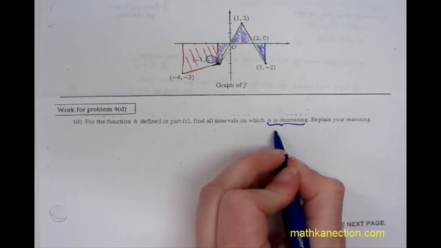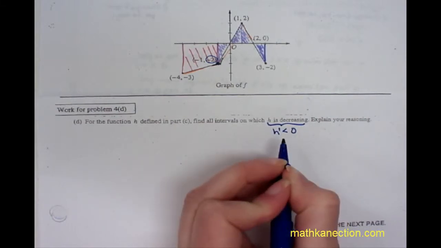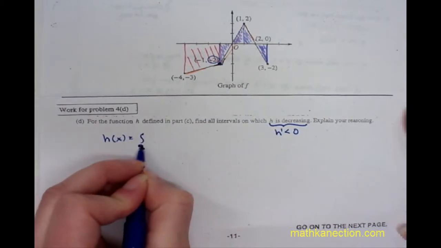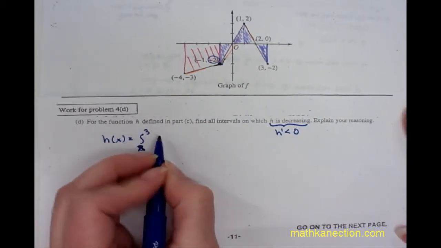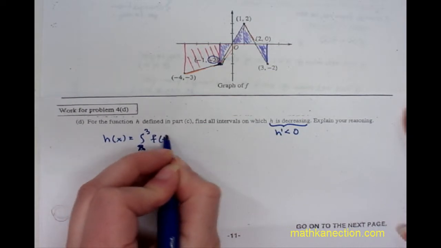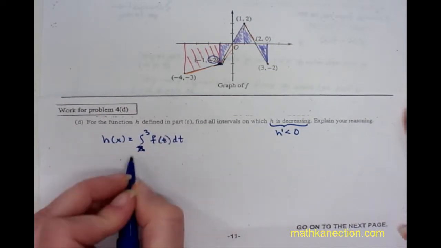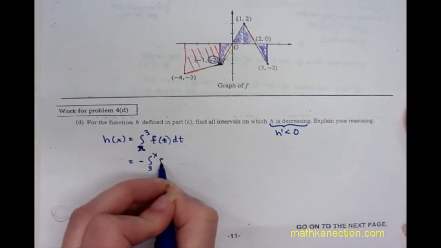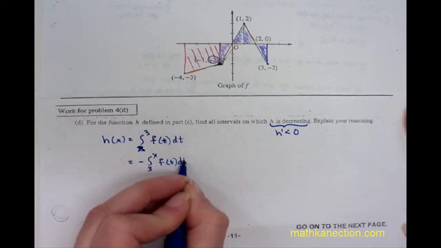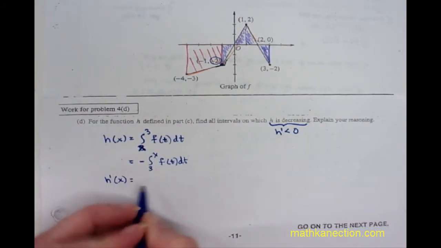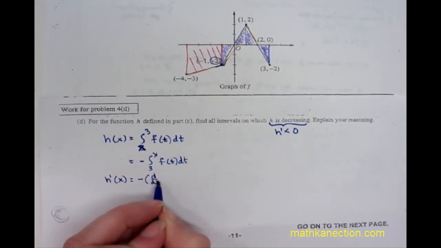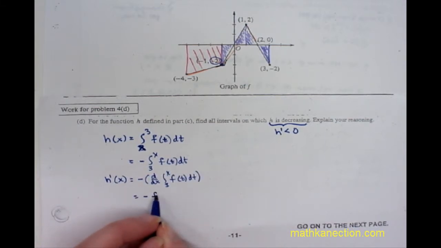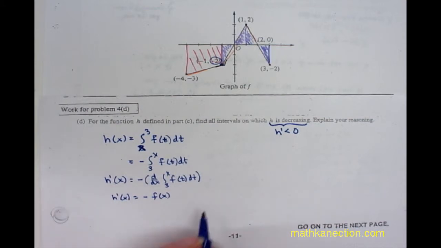To find when h is going to be decreasing, we've got to look at when h prime is going to be negative. So to get h prime of x, we're going to take h of x, which is that integral from x to 3 of f of t dt. And then to take the derivative of h of x, let's go ahead and flip the interval of the integral. So that's going to be negative integral from 3 to x of f of t dt. So now to take the derivative of h of x, it's the opposite of the derivative of the integral from 3 to x of f of t dt. So that's going to be negative f of x. So h prime of x is going to be the opposite of f of x.